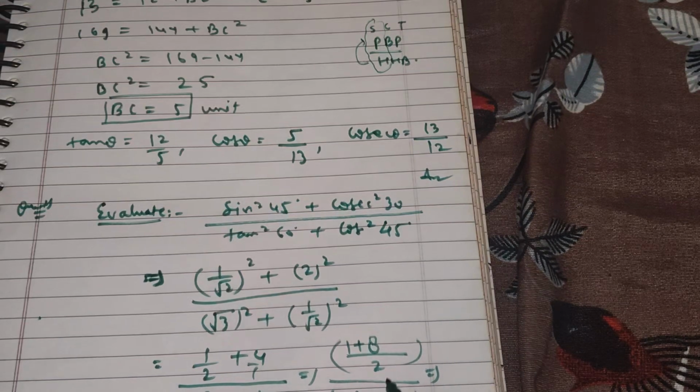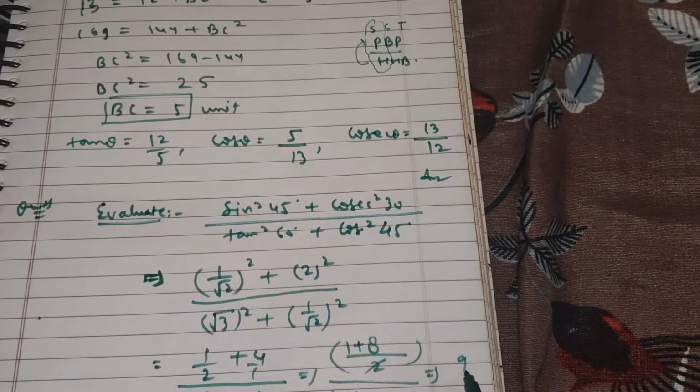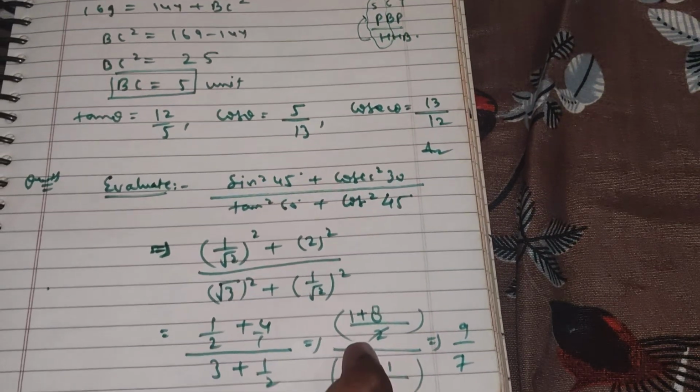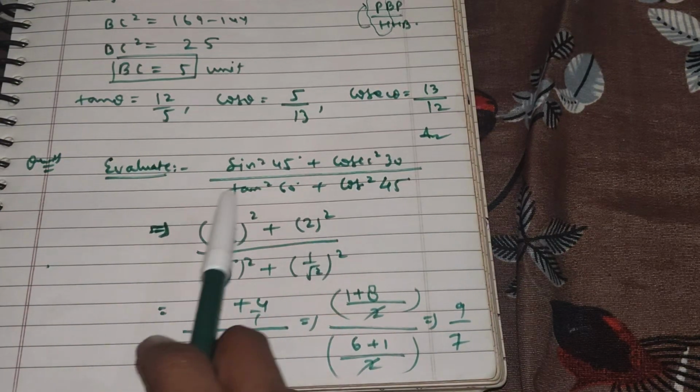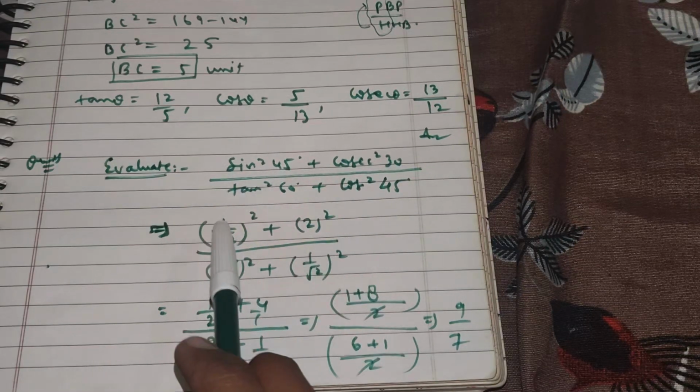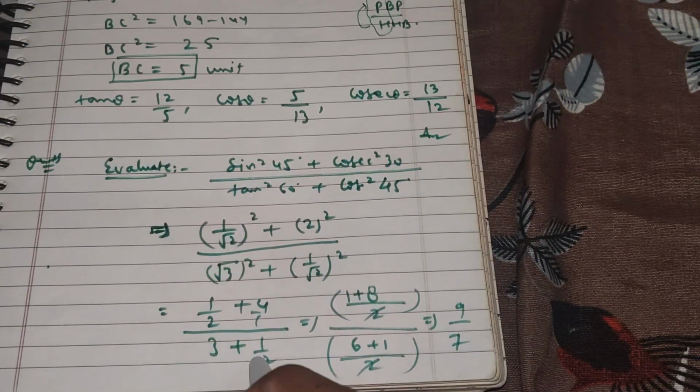The 2 and 2 cancel, so 9 upon 7 will be the final answer of this question. So in this way you have to remember the angle values of the given trigonometric ratios, sine, cos, tan. With these values you can easily solve the questions.